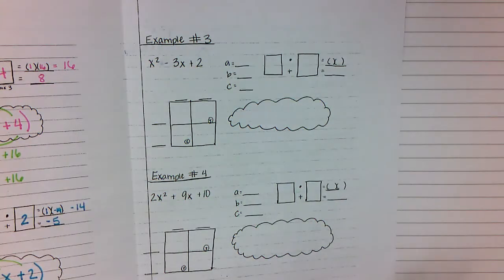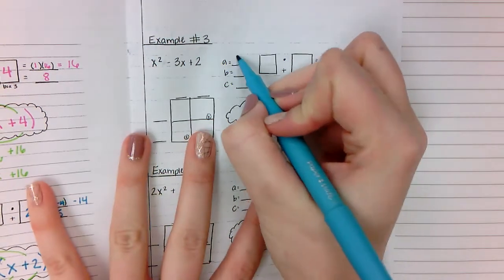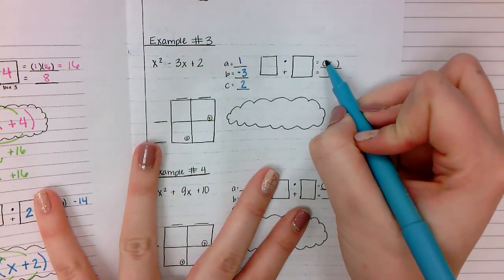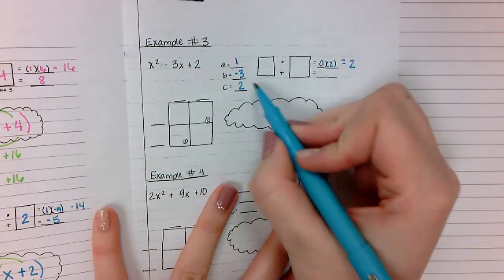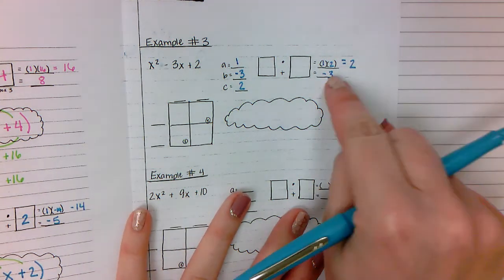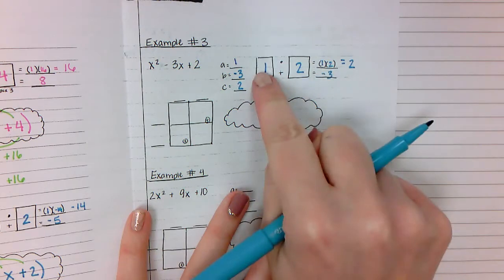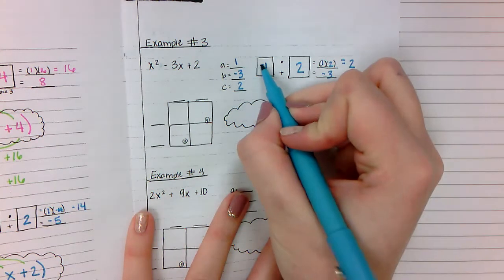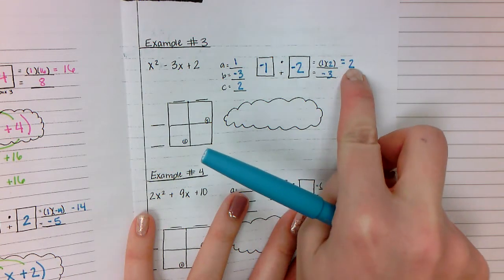Okay, so example number 3, we have x squared minus 3x plus 2. So our A value is 1, our B value is -3, and our C value is 2. So it has to add up to give me that A and C multiplied together, which is 1 times 2, or 2. It has to add up to give us -3. So the only thing I'm thinking is 1 times 2, right? 1 times 2 is going to multiply to give me 2, but I can make it add up to give me -3. Now, if I want this to be -3, both of these are going to have to be negative. -1 plus -2 is -3. And we know when you multiply two negatives, it actually becomes a positive.